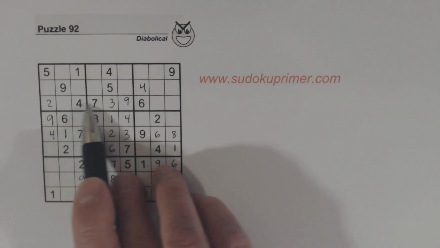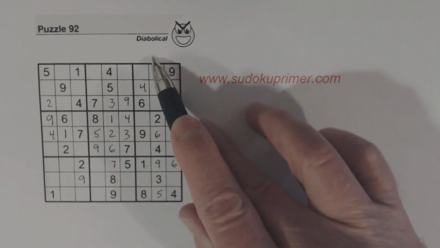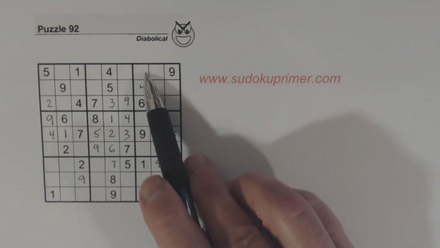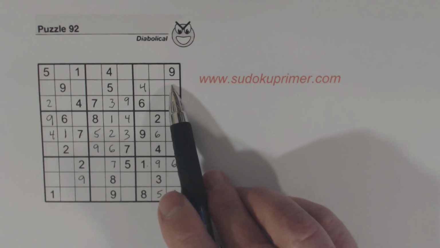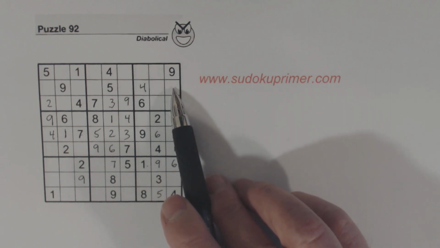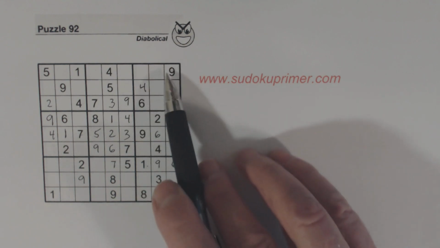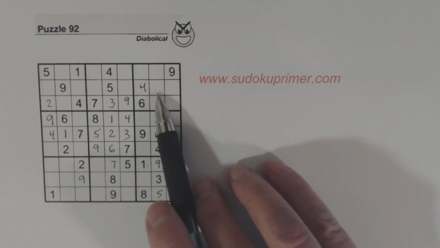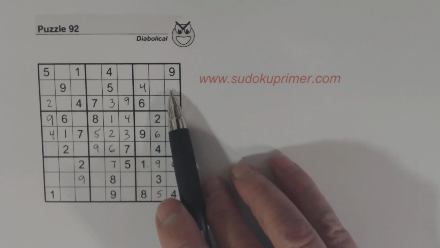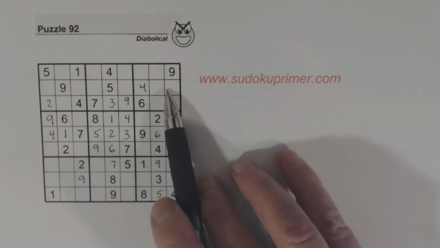We have 2 and 3 here and 2 and 3 here. Now finding those twins, even though we can't solve them, shows us that this box has a hidden T pattern in it, with these 2 cells being twins.